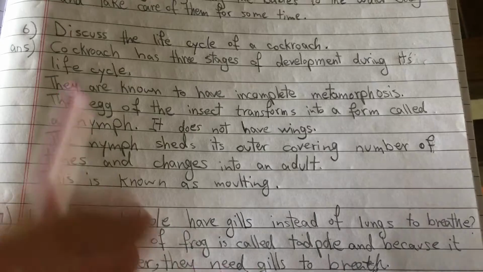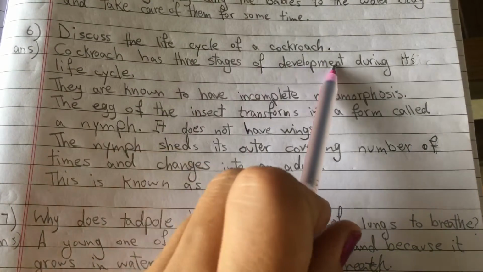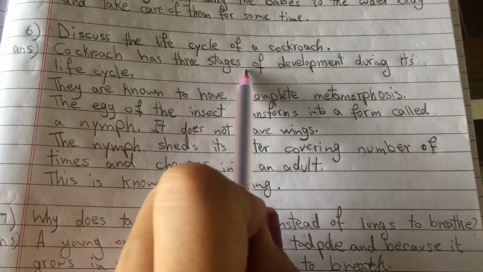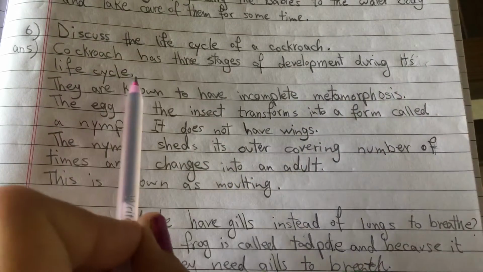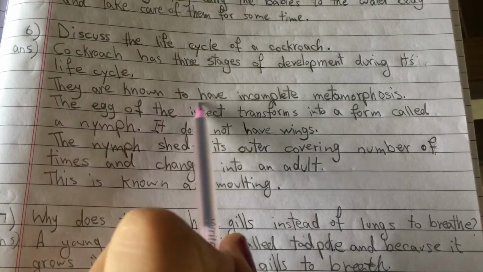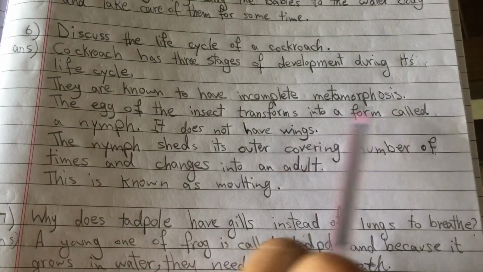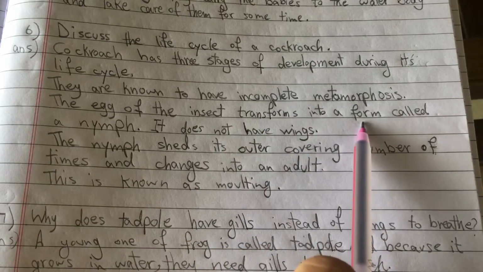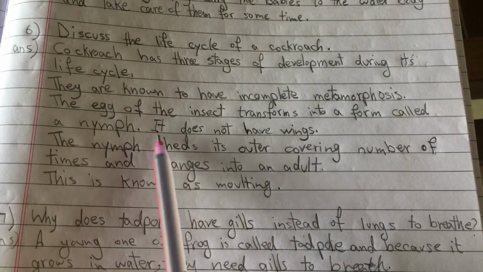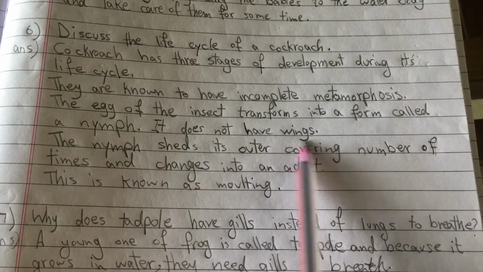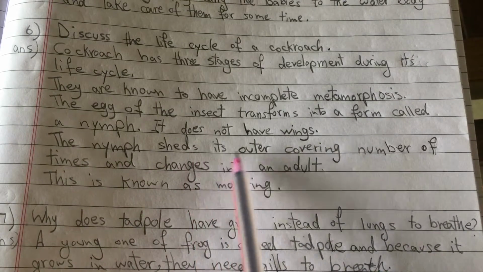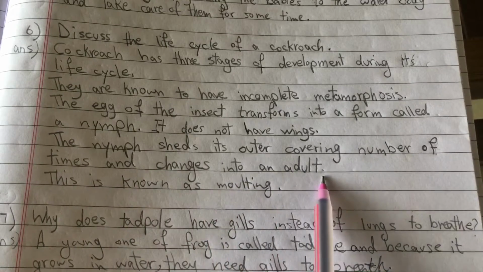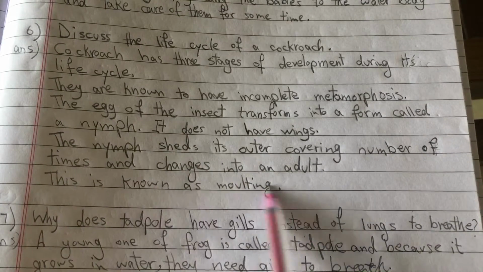Number 6. Discuss the life cycle of a cockroach. Answer. Cockroach has 3 stages of development during its life cycle. They are known to have incomplete metamorphosis. The egg of the insect transforms into a form called a nymph. It does not have wings. The nymph sheds its outer covering a number of times and changes into an adult, and this is known as molting.